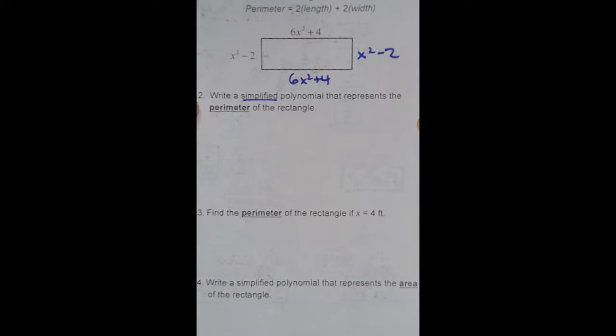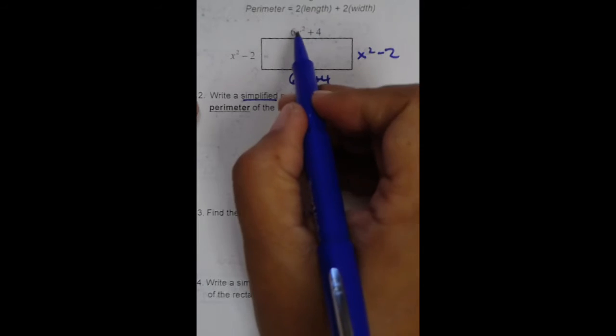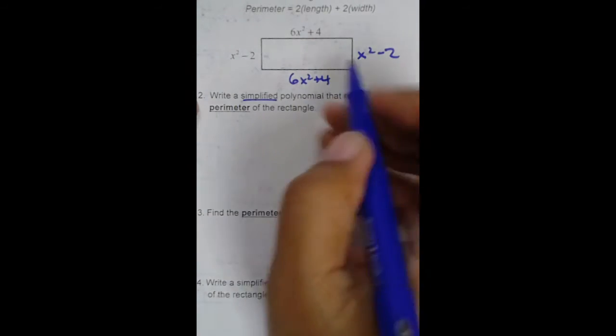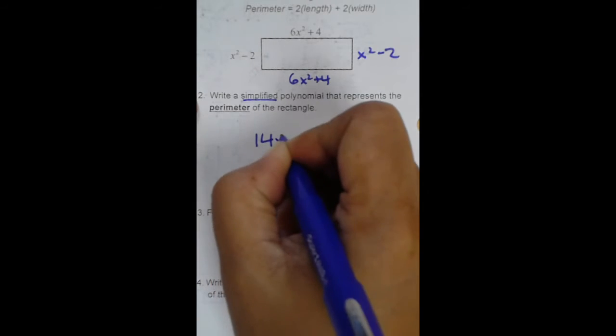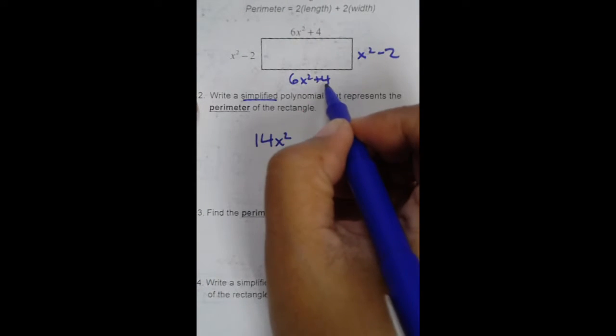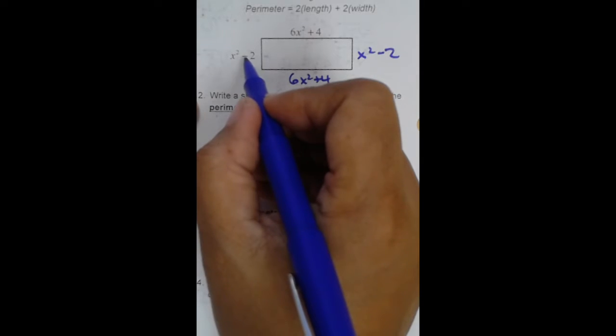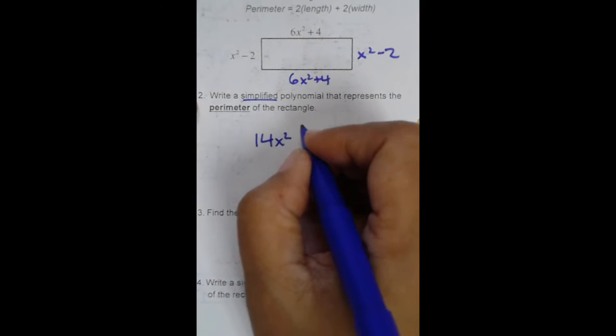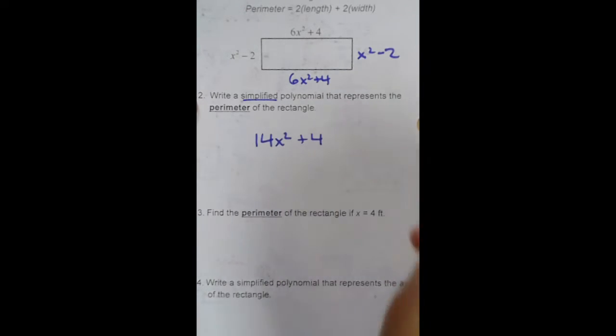So adding up all of your x squared. So I have 6 plus 6 makes 12 plus 1 plus 1. That's a total of 14x squareds. Now we're going to add our numbers. So we have 4 plus 4, that's 8. 8 minus 2, and then minus another 2. So that's going to just get me 4. Okay.